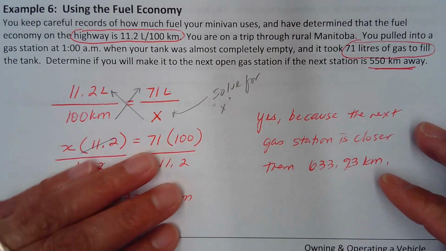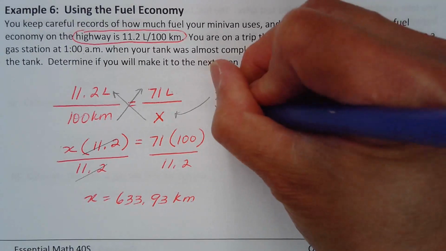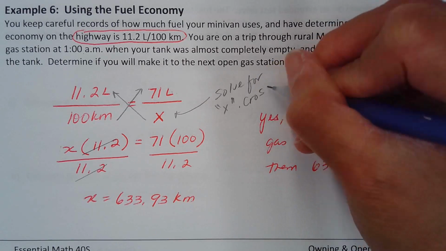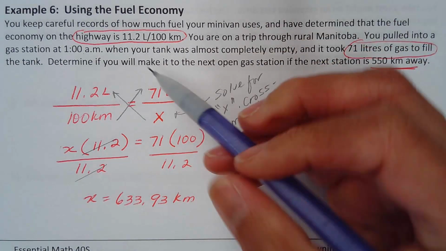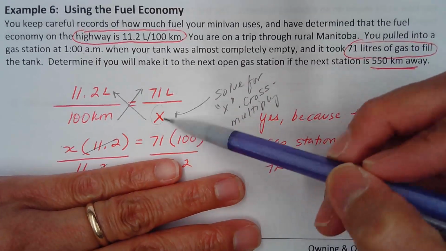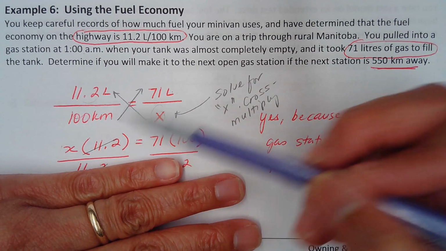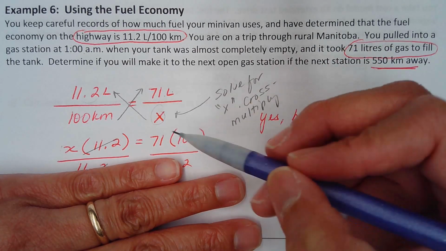The x will multiply by 11.2, so x times 11.2, and the 100 will cross to multiply with 71.